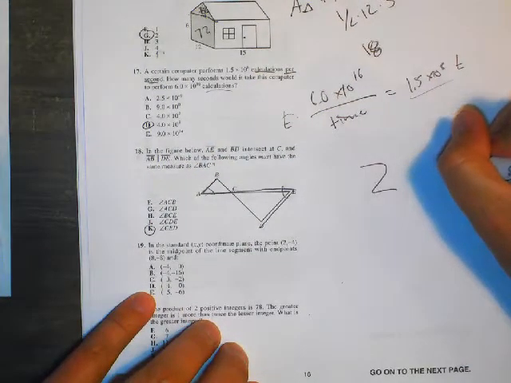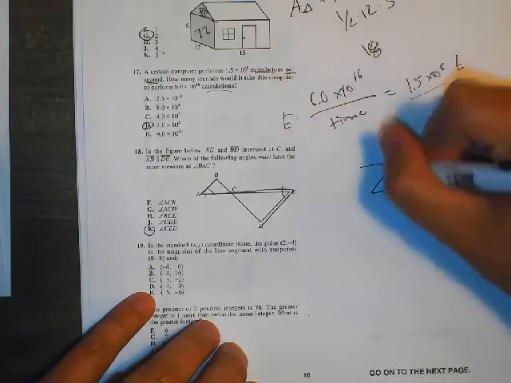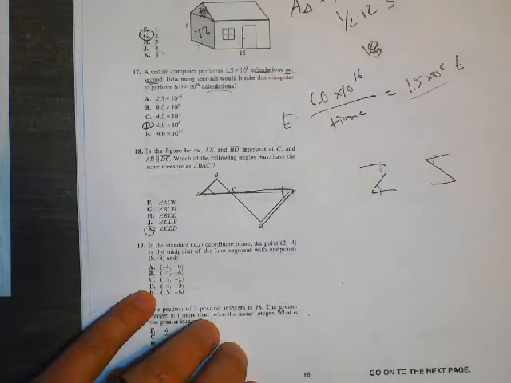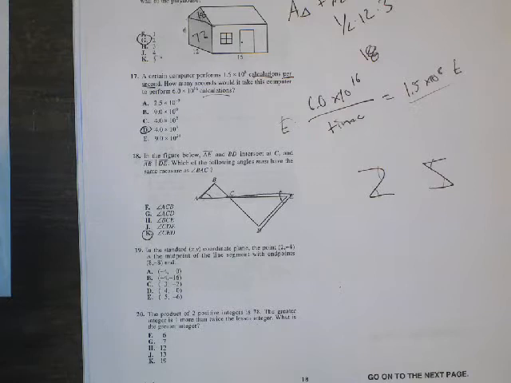So remember, the Z rule says that if you can draw a Z or a backwards Z, those two are going to be equal, and those two are going to be equal, anytime you have parallel lines.